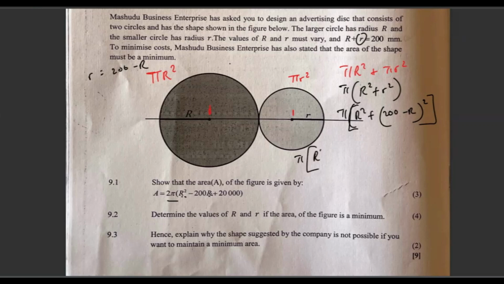Let's open up. That is R squared, that's going to be 40,000. 2 times that is going to be minus 400R plus R squared.